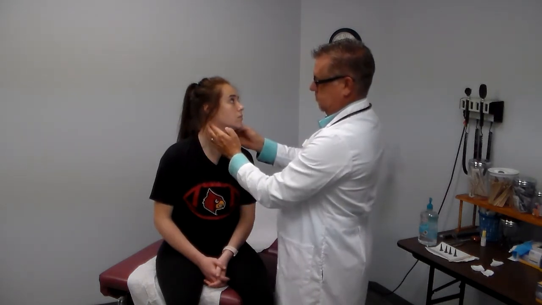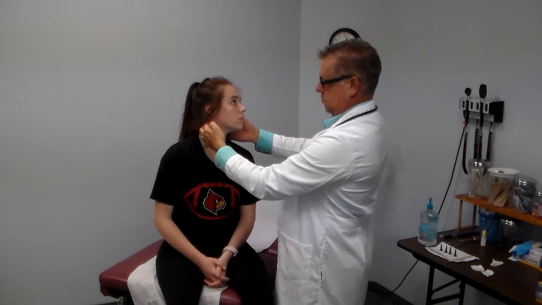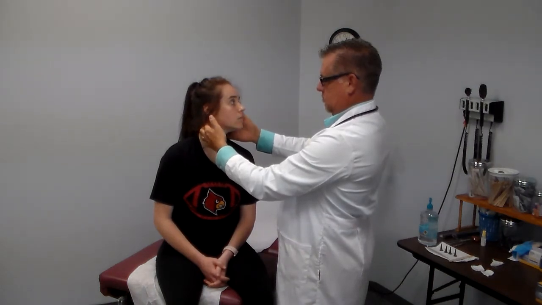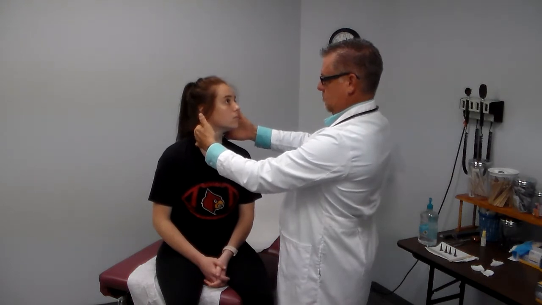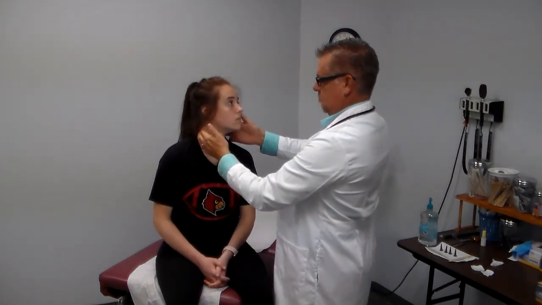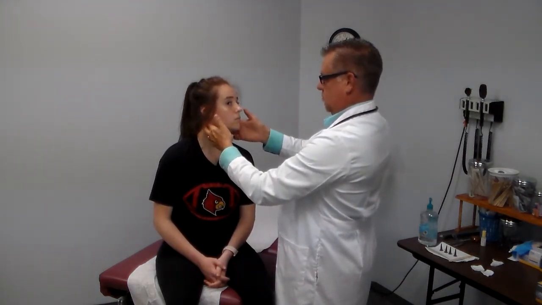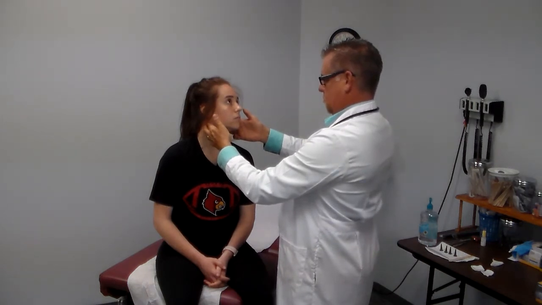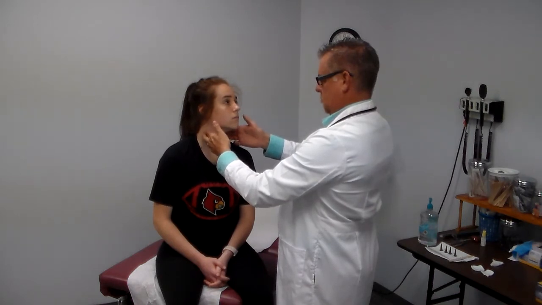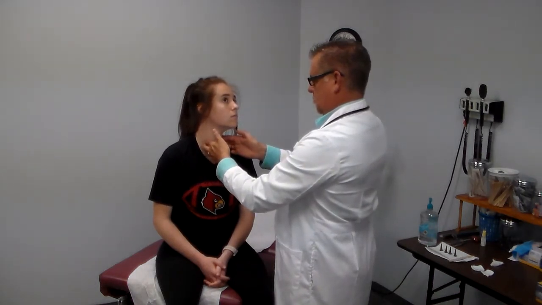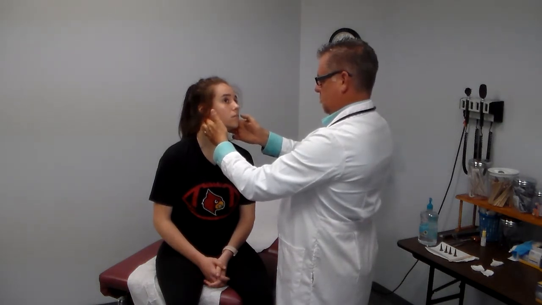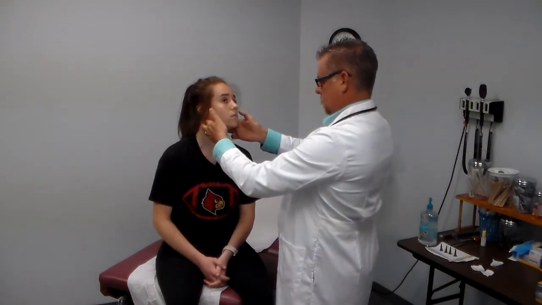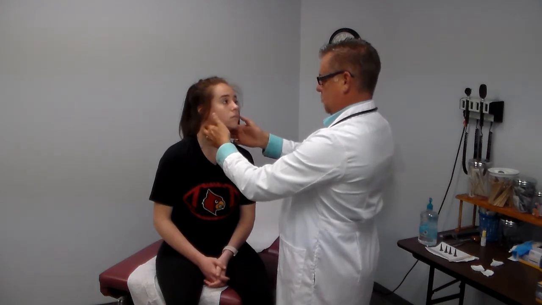On the posterior side of the sternocleidomastoid, you will palpate the posterior cervical nodes. On top of the sternocleidomastoid, you will palpate the superficial cervical nodes all the way down the entire sternocleidomastoid muscle, and then you will palpate the deep cervical nodes deep in the sternocleidomastoid muscle.